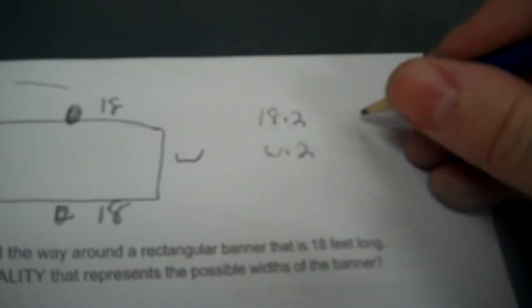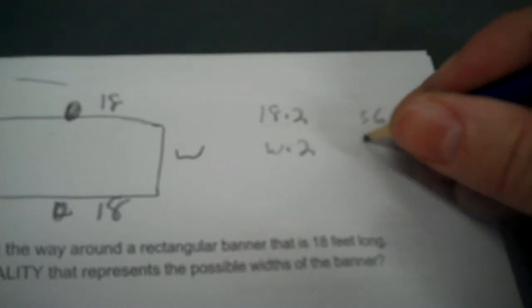Okay, you have 48 feet of trim to put all the way around a rectangular banner that's 18 feet long. Write and solve an inequality that represents the possible widths of the banner. So again, you're talking about something you have, so you can't use more than what you have, so that's why it's that simple. So you have 48 because you can't go over 48. Now the banner's 18 feet long, so I need to cross those L's out and put 18s in their places. So we would have 18 times 2 because there's 2 of them, and W times 2. I don't know what W is, but I know there's 2 of them.